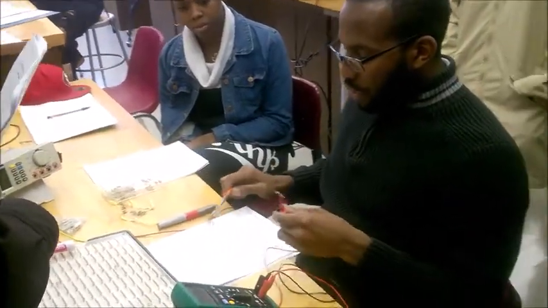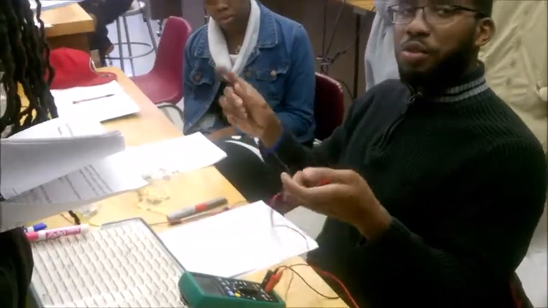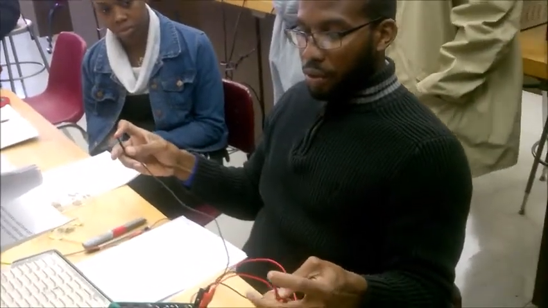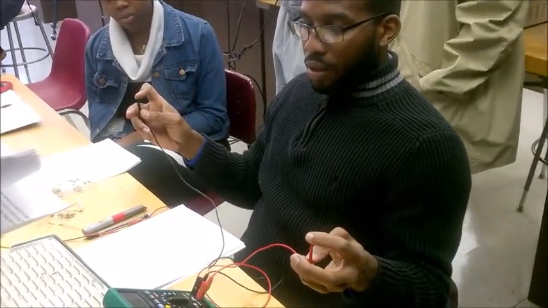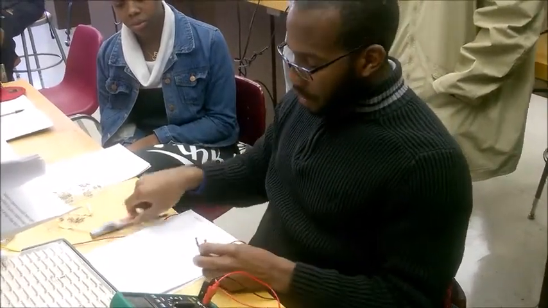Okay, so let's move on to the second one. Second one, we have 3 sets of data to get. The first one says with dry hands, we need to get the resistance of the body. So just touch it lightly. So I have 21.36 mega ohms. So I write that down.